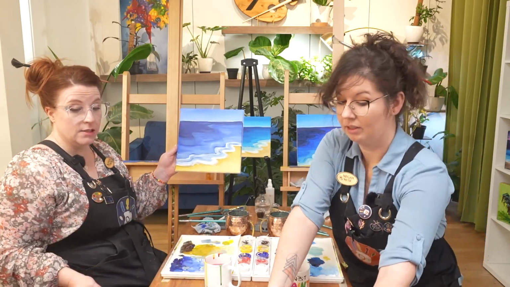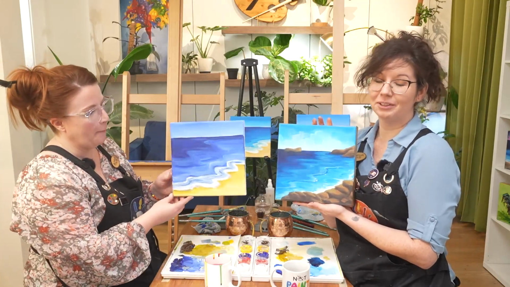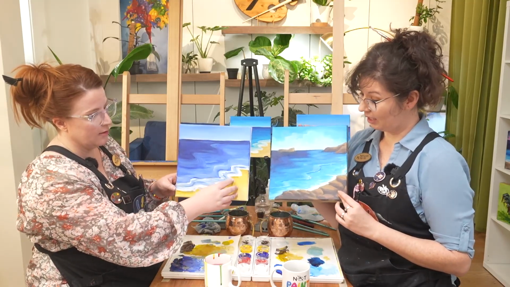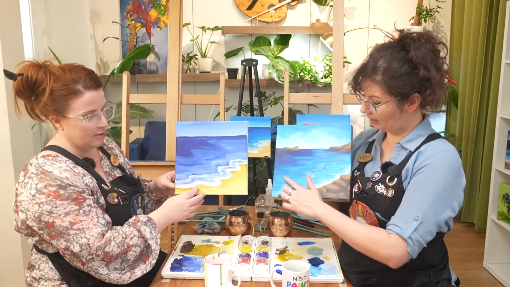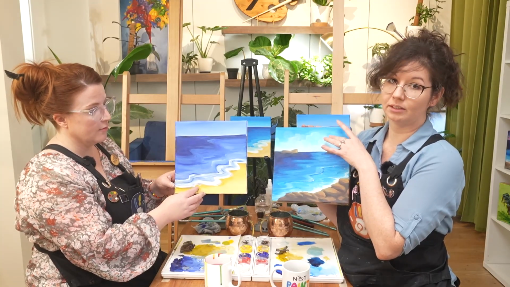Next video, we're going to be moving on to step 2, where we're going to be doing rocks and mapping and putting more depth into our water. We're really going to push this, and we're going to add some fun, cute little clouds.